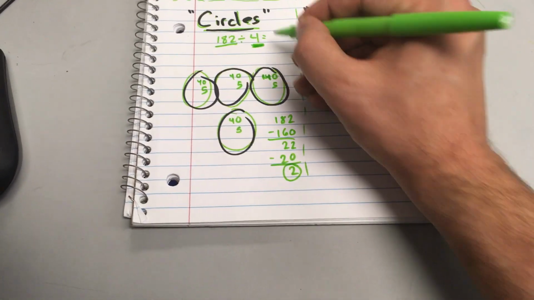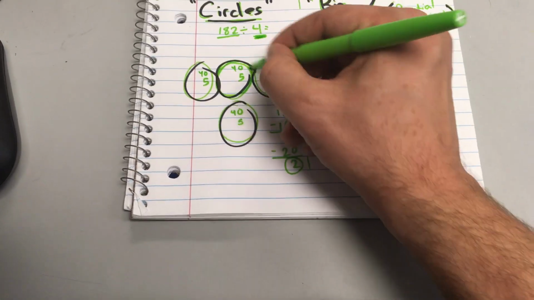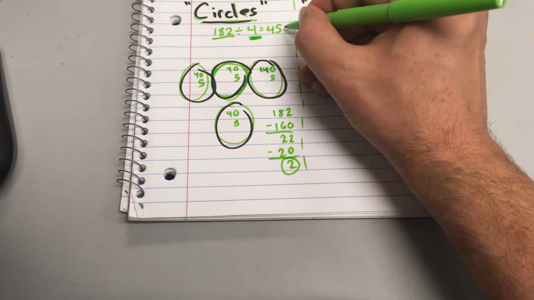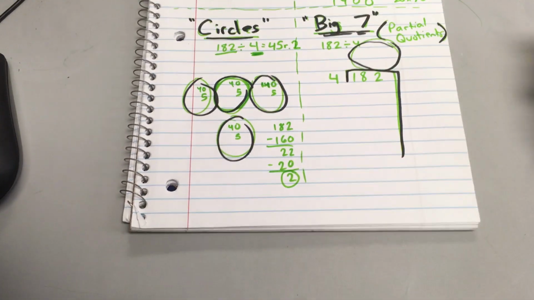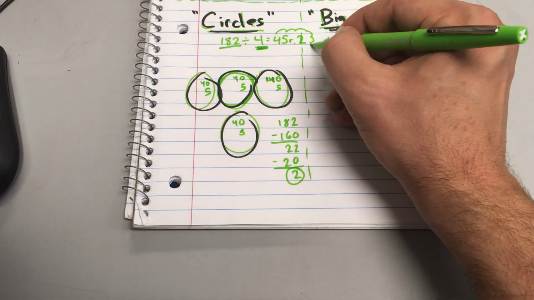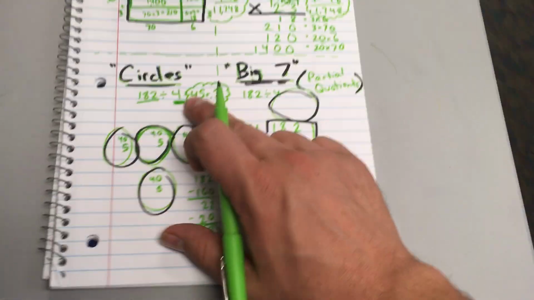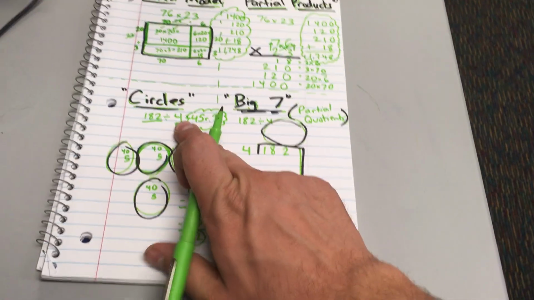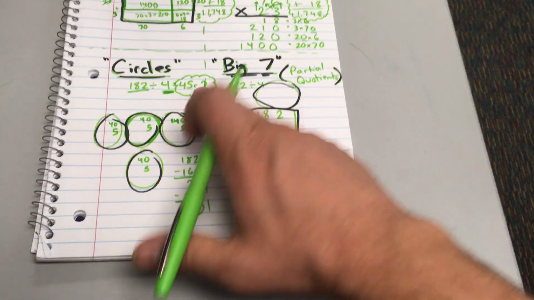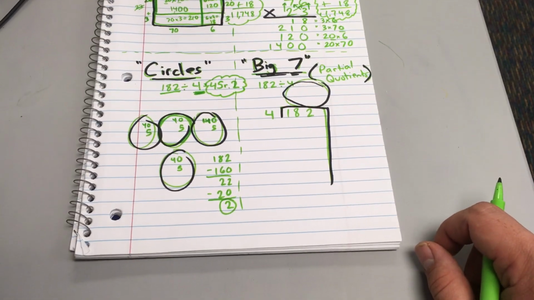So our answer would be, I'm going to add up all the parts in just one of these groups, 45 with a remainder of 2. So that would be our answer, 45, remainder of 2. And our students know how we could check this. We could multiply 45 times 4, and then we could add those 2 left over.